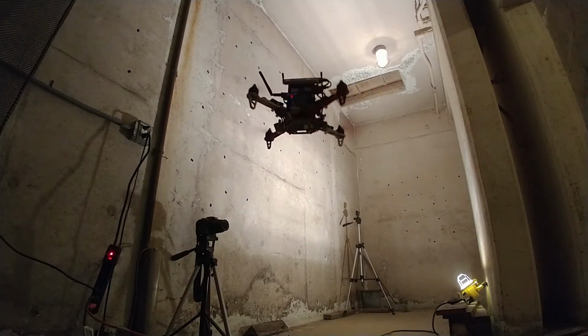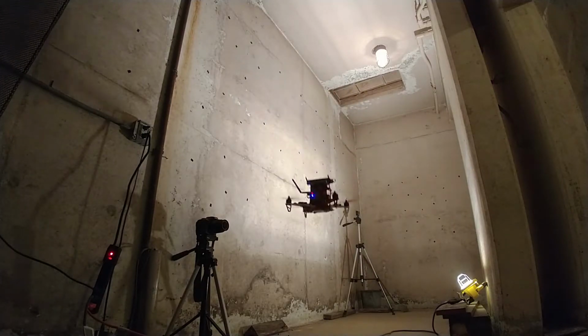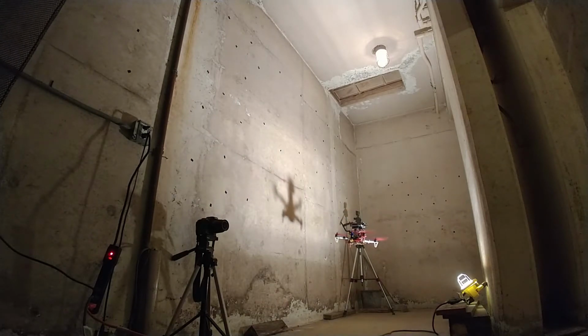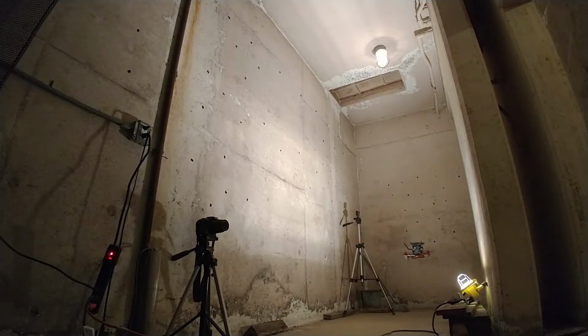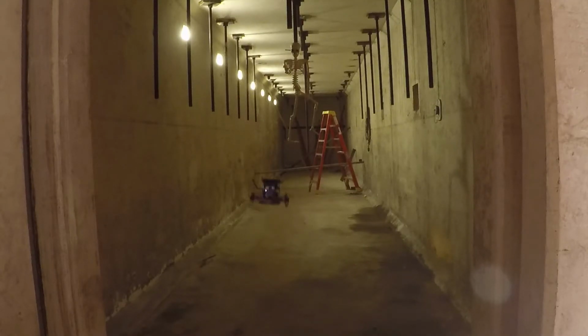When the vehicle comes to rest and is unable to find any collision-free trajectories, the exploration direction is simply rotated by 90 degrees. In the second hallway, the vehicle avoids obstacles hanging from the ceiling as well as several obstacles leaning against the walls. Each hallway is roughly 20 meters long and 2.5 meters in width and height.